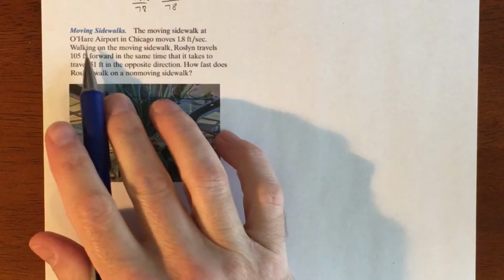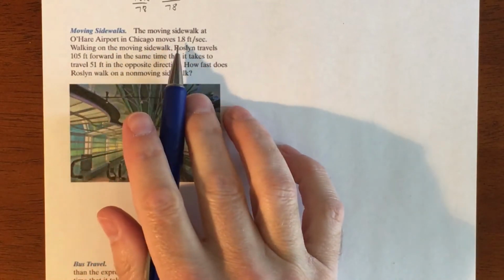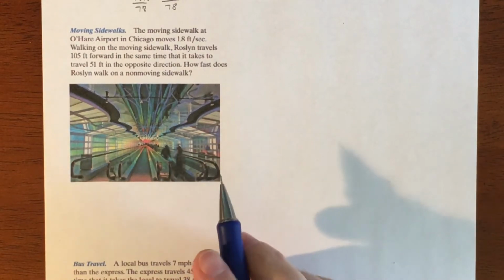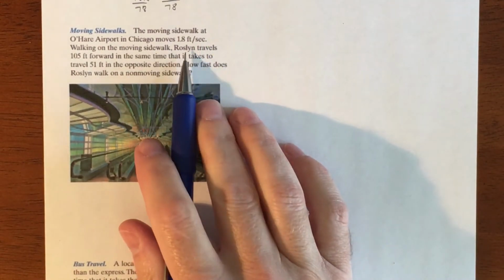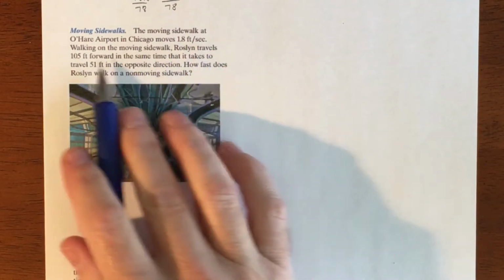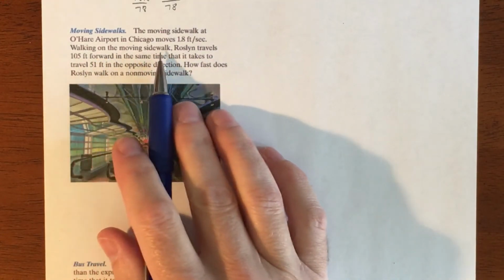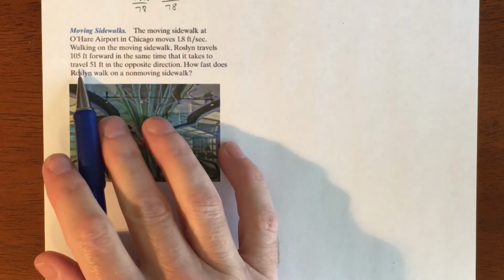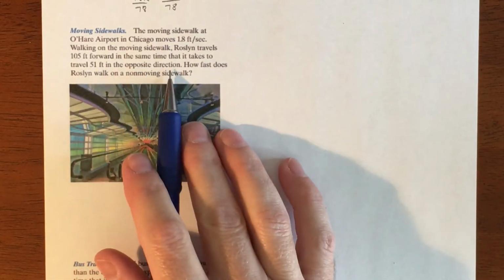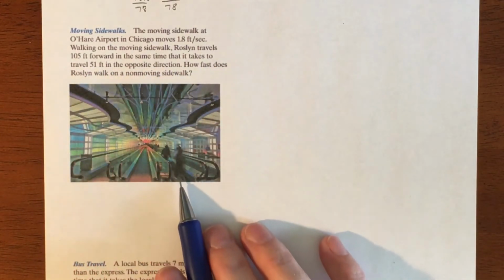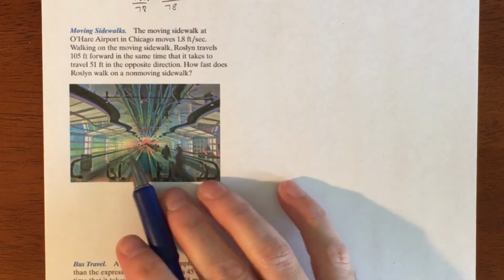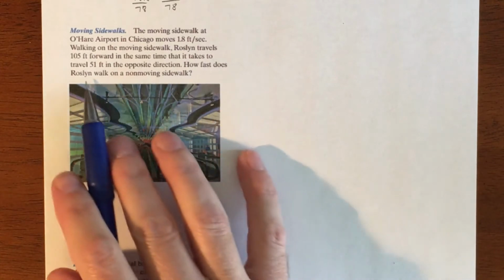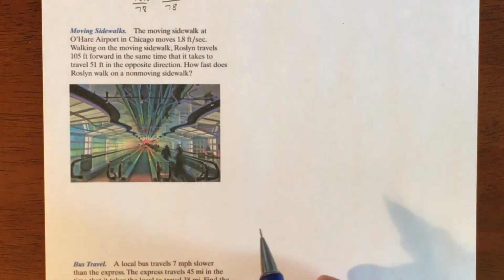It says the moving sidewalk at O'Hare Airport in Chicago moves 1.8 feet per second. So it's kind of like a horizontal escalator. So moving walkway, 1.8 feet per second. Walking on the moving sidewalk, Rosalind travels 105 feet forward in the same time that it takes to travel 51 feet in the opposite direction. Because one you're going with the current, and then the other one you'd be going against the current, so you go slower. So how fast does Rosalind walk on a non-moving sidewalk?